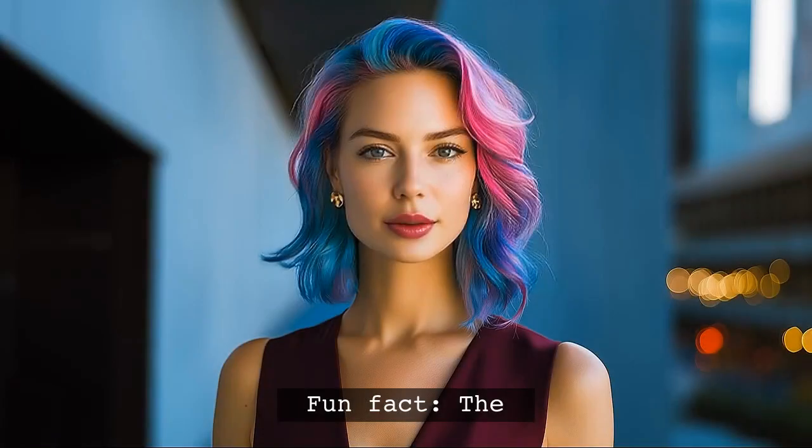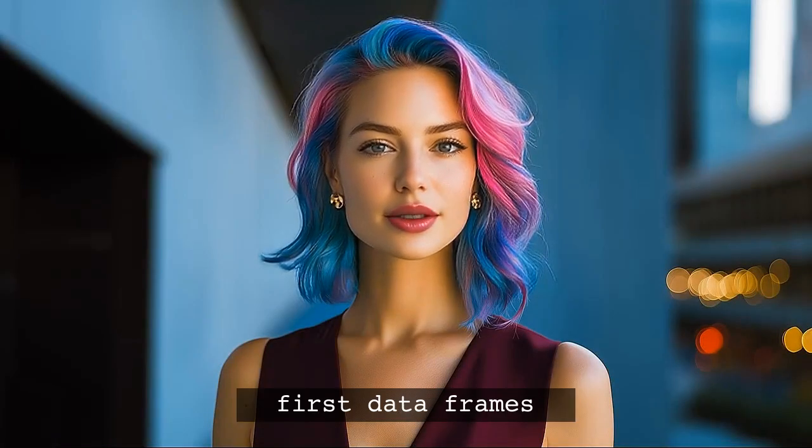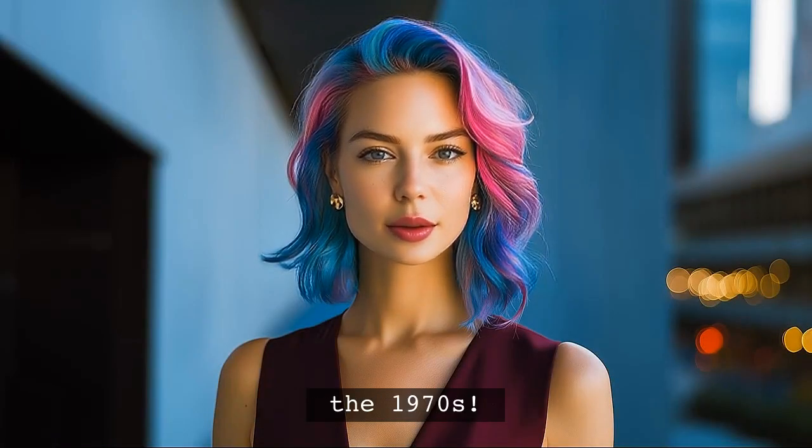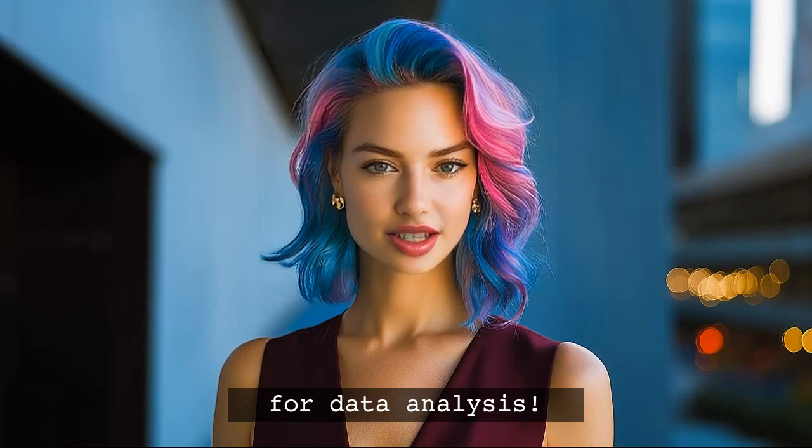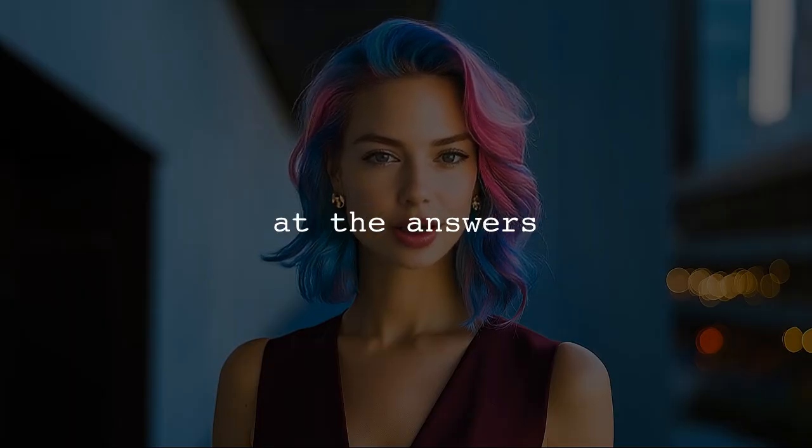Fun fact, did you know that the first data frames were created in the 1970s? They were a game changer for data analysis, and now we can filter them with just a few lines of code. Now let's look at the answers provided by other users.